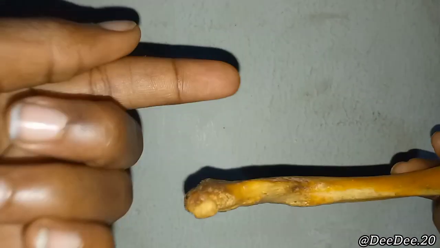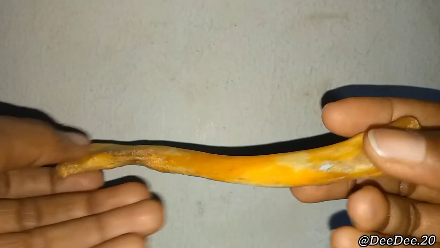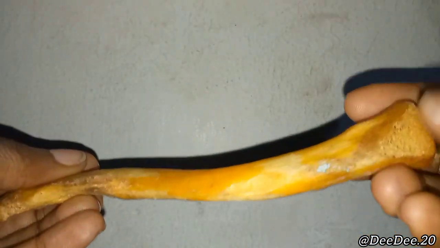So this is the lateral end, this is the medial end. How do you differentiate lateral from medial end? The lateral end is flat superior-inferiorly, so from up downwards the lateral end is flat, while the medial end is quadrangular. As you can see, it's quadrangular in shape. Now it has the lateral end and the medial end, and it also has a shaft.